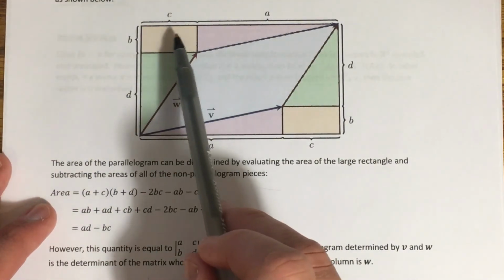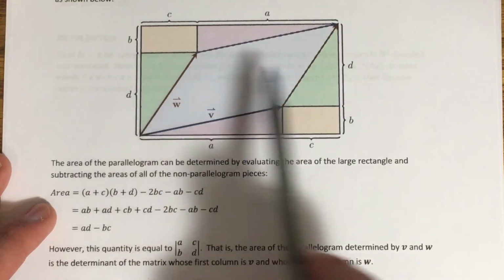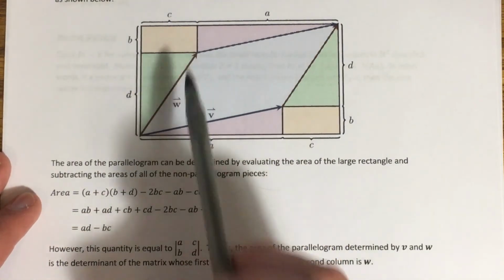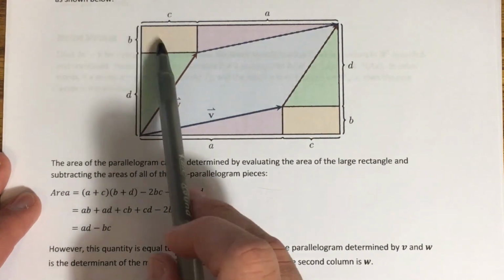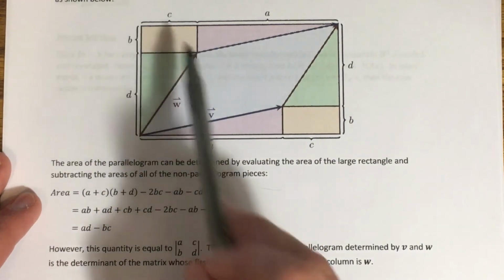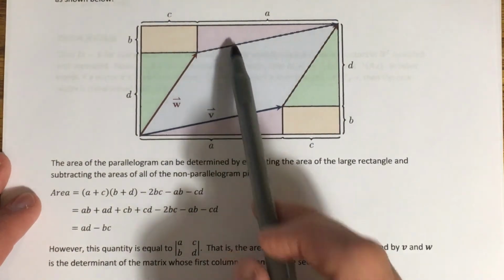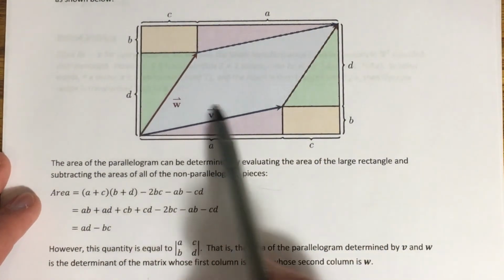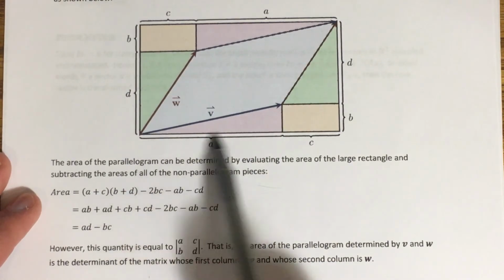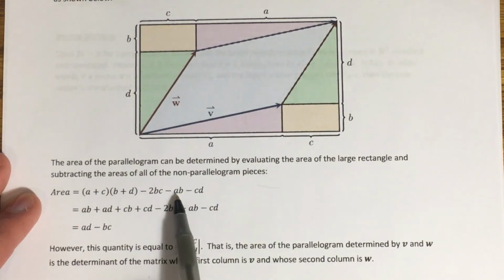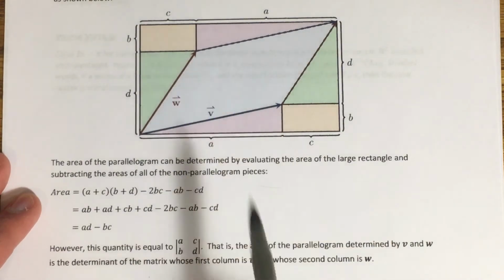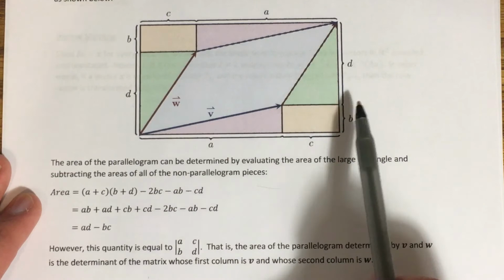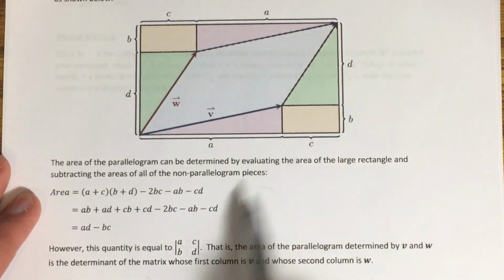Now if I want to subtract away these other areas, notice the area of either of these yellow triangles is BC, so I can subtract 2BC to get rid of both at the same time. These are triangles, but if I took this triangle and set it on top of this one, it would form a rectangle that has an area of A times B, so I can subtract A times B, and that takes care of both triangles at once. Similarly, I can subtract the two green triangles by simply subtracting C times D.